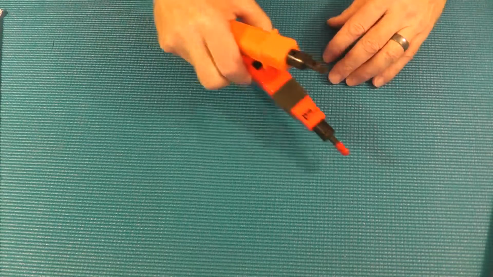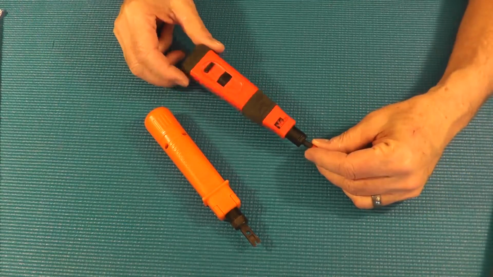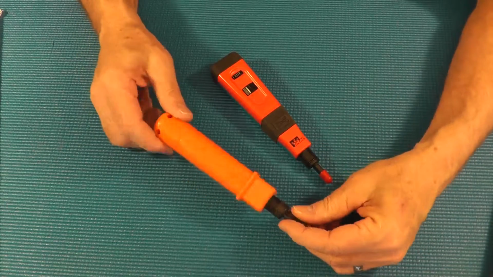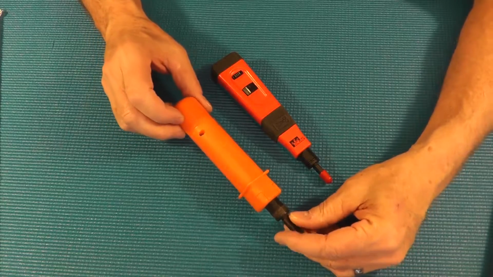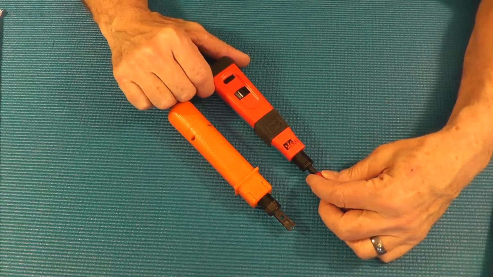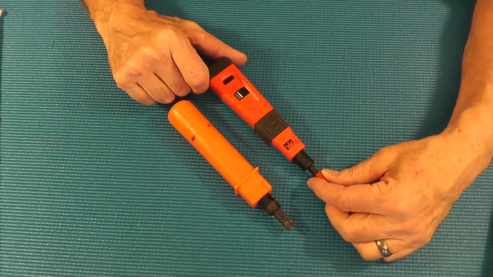So after you've cut the cable and stripped back the jacket, you're either going to be doing a punch down action or you'll be doing some crimping. If you're doing a punch down, then you're using one of these tools. Here's an Ideal punch down tool, and then here is a cheaper punch down tool. It still does the job, but it's not built as well as the Ideal product. Both of these have removable blades.